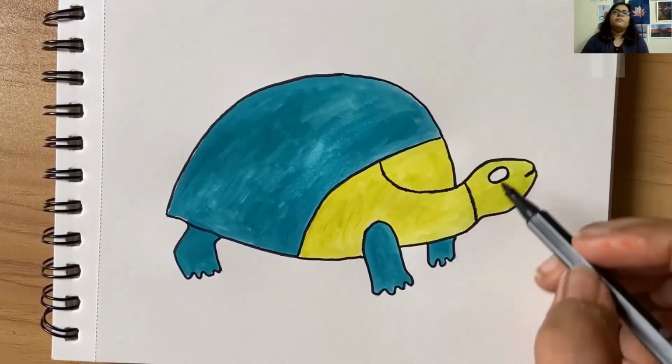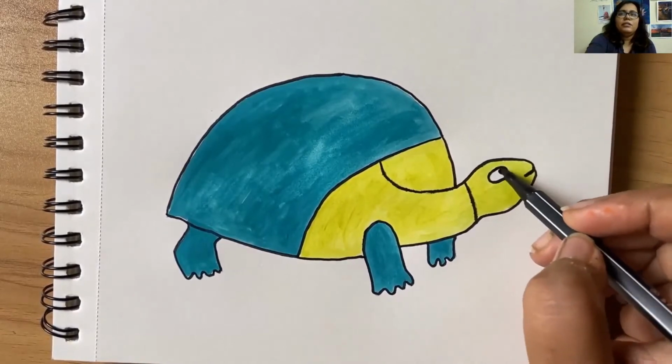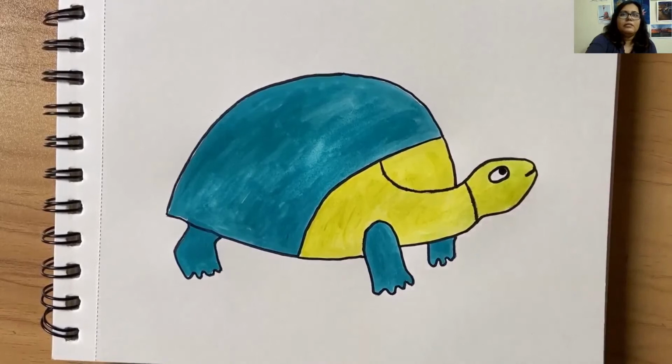Okay. We'll also draw an eyeball for the little turtle like this. So everybody just get it done. After this, we'll move on to the decorating portion.